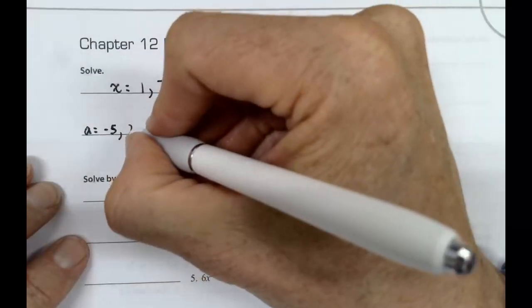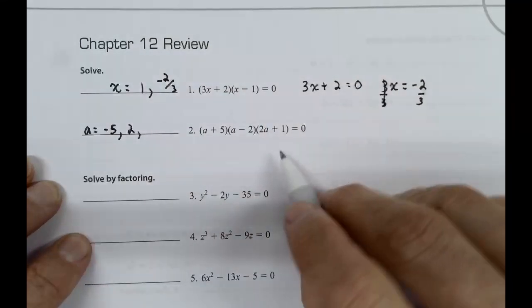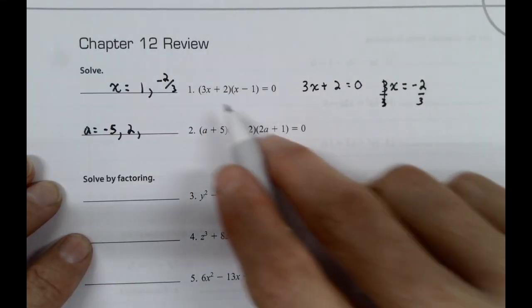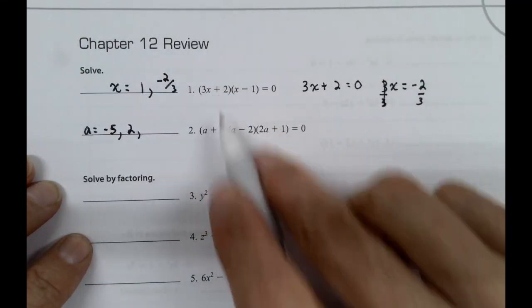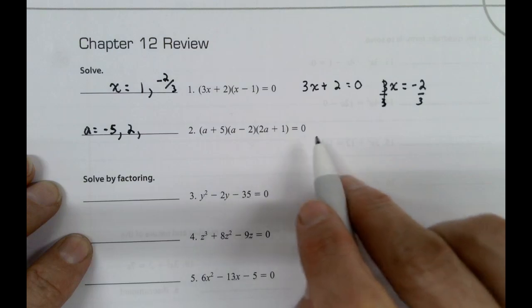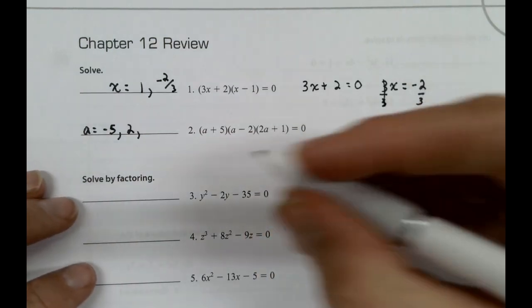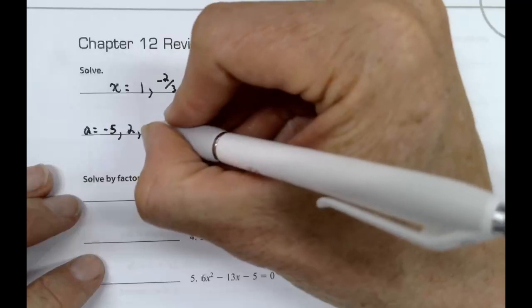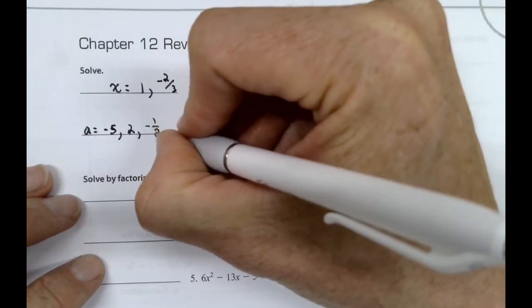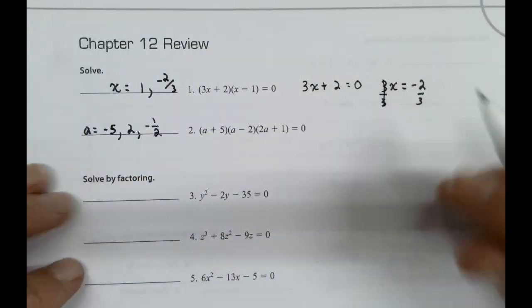So there we go. And then I could do the same thing for this one that I did for this expression up here. Set 2a plus 1 equal to 0. Solve that. Shouldn't take you too long. You would get negative 1/2. I don't want to spend too much time on this problem because I think most of you can do that.